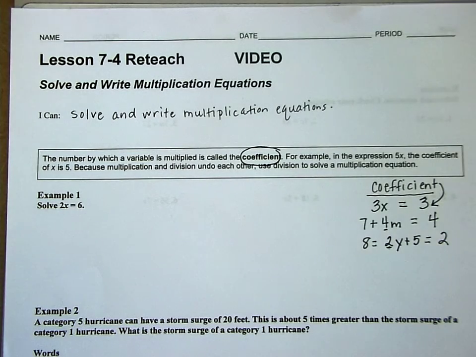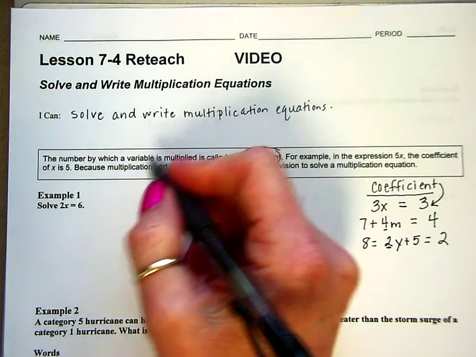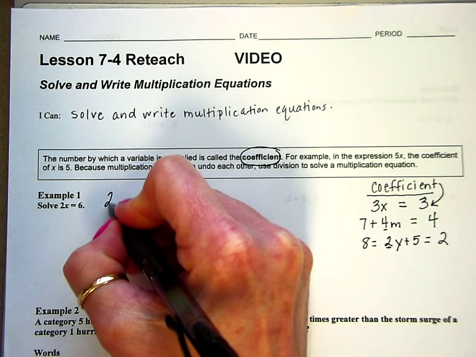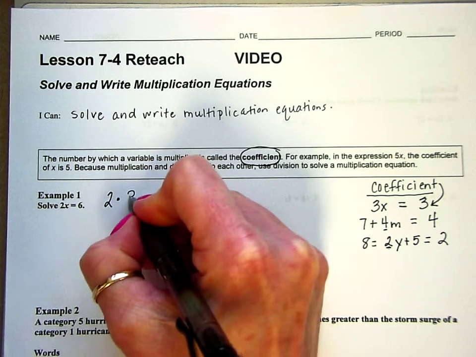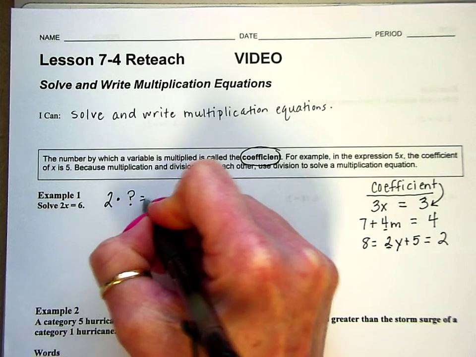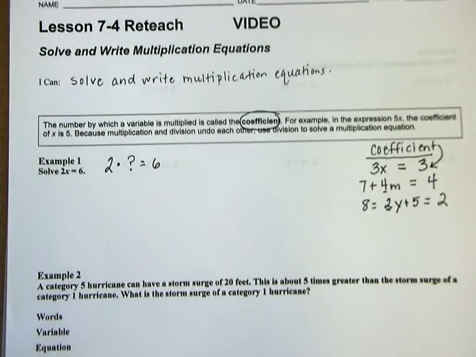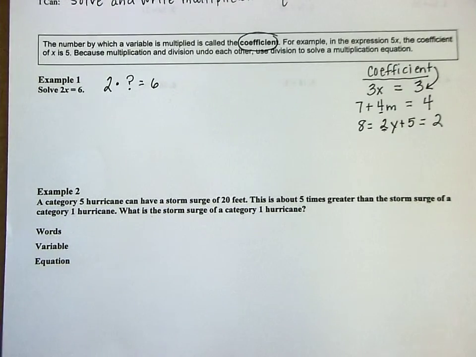Okay, moving on to example number 1. Solve 2x equals 6. Okay, so first of all, let me say this. Really what you're saying here is 2 times what equals 6. Well, we know the what, or the x, is 3. But there's a way to solve these problems, especially when they get harder.